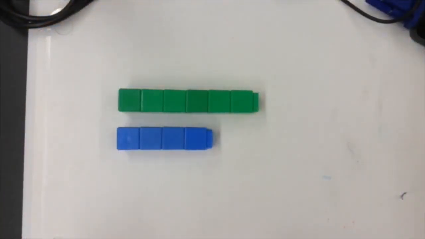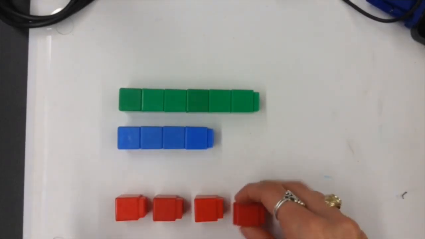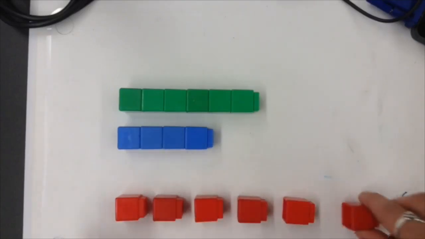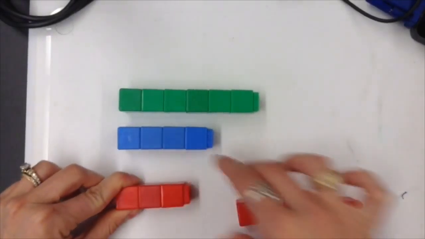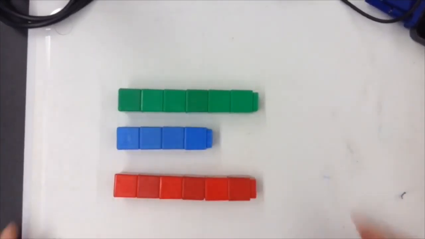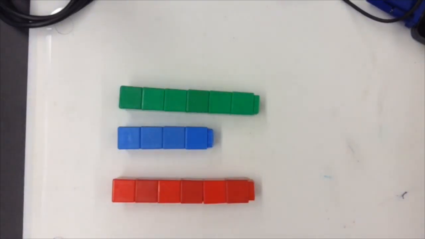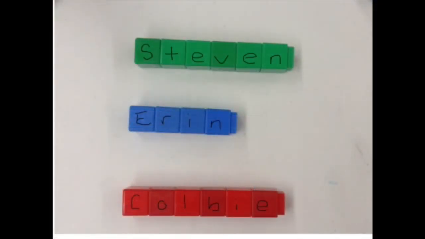Let's take a look at Colby's name just for fun. Colby spells her name C-O-L-B-I-E. When I put the blocks together, what do you notice? That's right. It takes the same amount of letters to spell Colby's name as it does to spell Mr. Price's first name. Here I've written out the letters so you can see more clearly. I can tell that there are 6 blocks for Mr. Price's name, 4 blocks for my name, and 6 for Colby's.